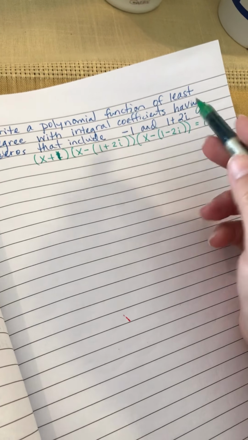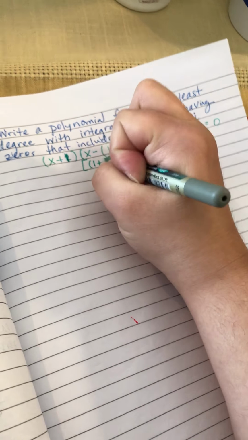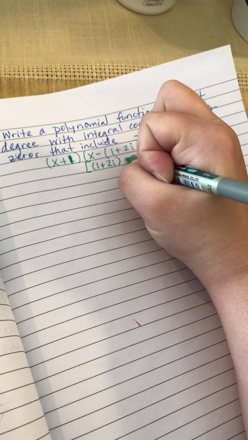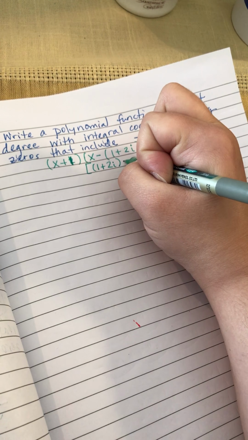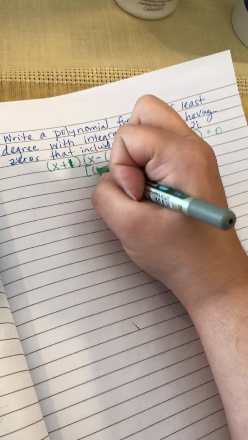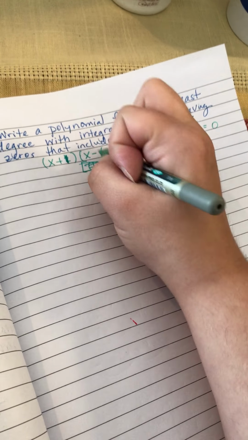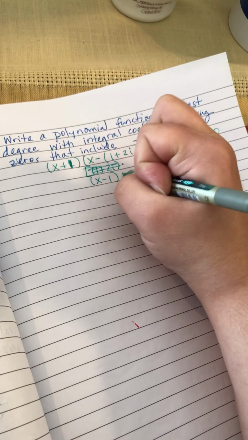Then they take this part and they switch it around. So this would be 1 plus 2i. Oh, I'm sorry. They don't switch it around. They take the x minus 1. x minus 1 plus 2i.